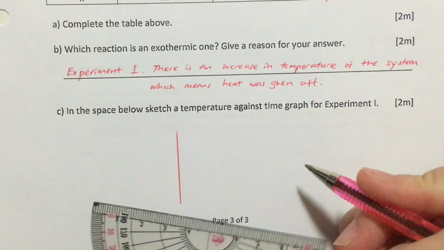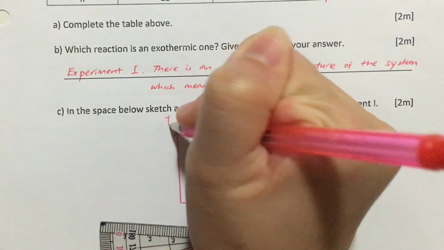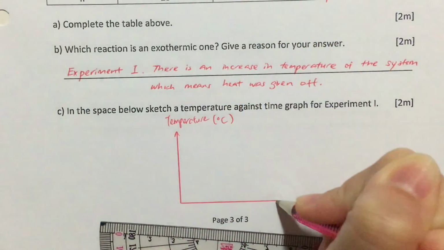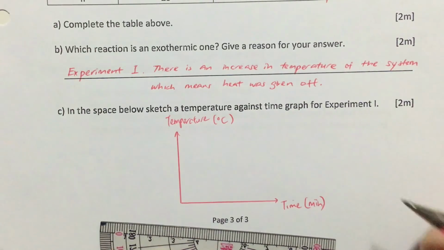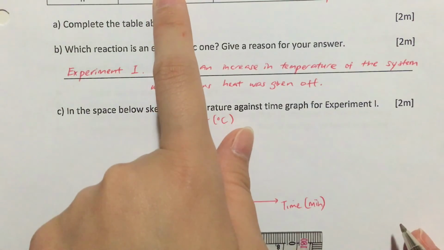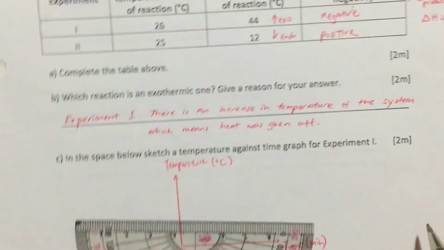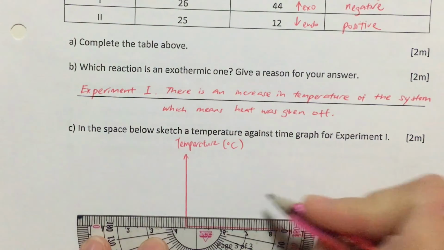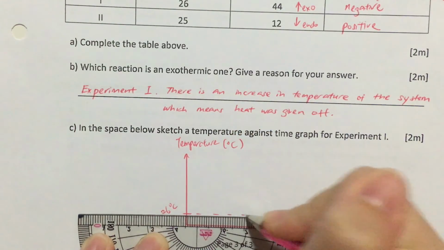So we draw a graph, temperature. So temperature in this case is in degrees Celsius. Time in this case we are not sure, but usually minutes is a good way to start off with. Temperature start is 26, final temperature is 44. So that means there is an increase. So I'll put 26 somewhere here, 26 degrees Celsius, and I will have a dotted line.